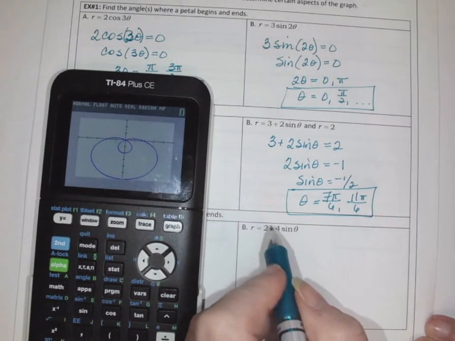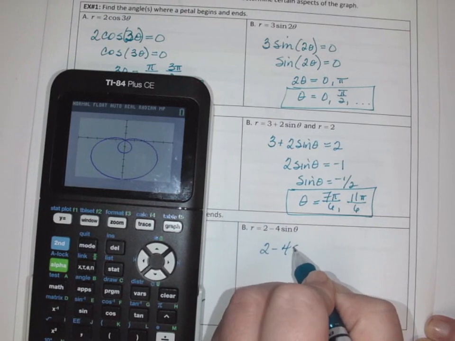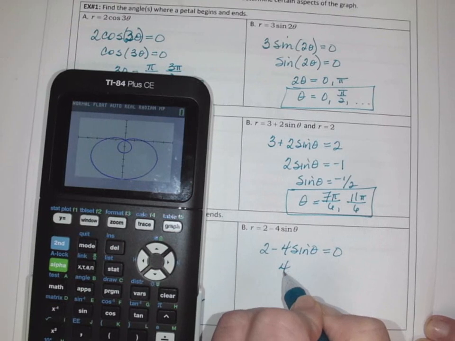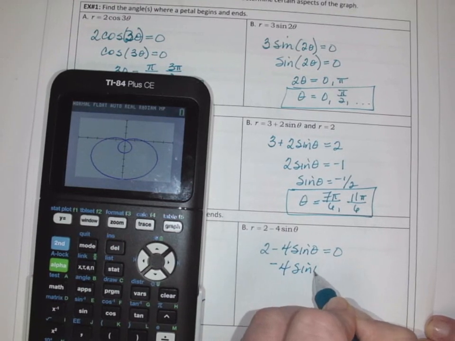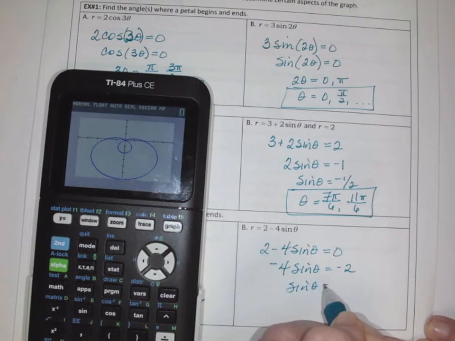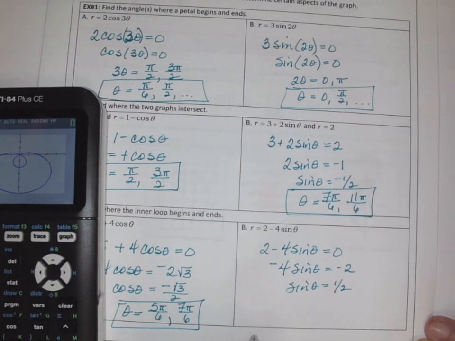So again, it starts and ends when the radius is 0. So 2 minus 4 sine theta is equal to 0. So -4 sine theta is equal to -2. Sine theta is equal to 1/2. So that would be in the first and second quadrants. So theta would be pi over 6 and 5 pi over 6.